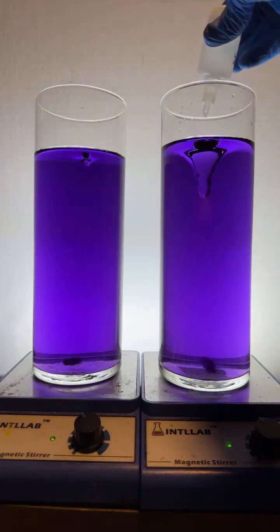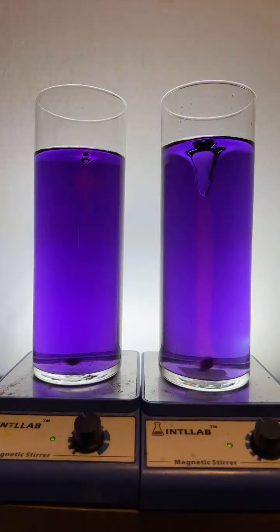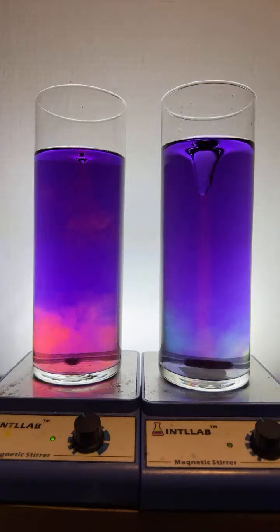Let's add some acid to both sides. 3 drops. 1, 2, 3. Let's see what happens. You can see that nice red thread.